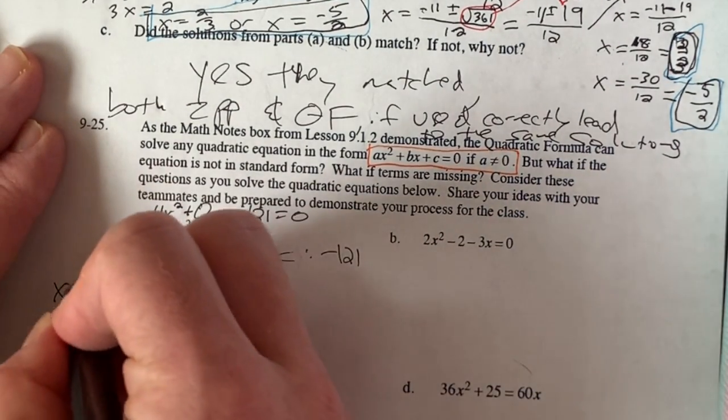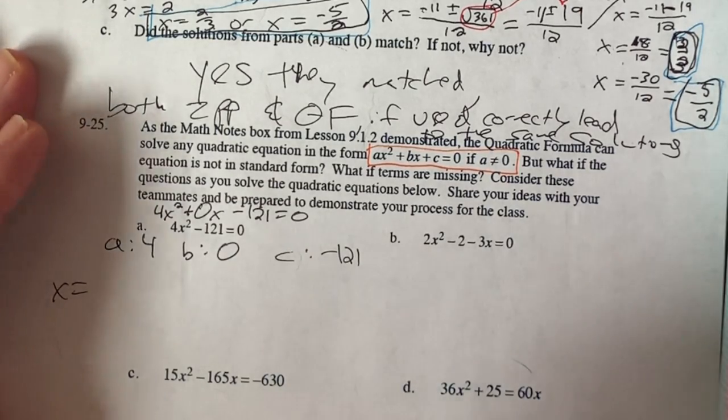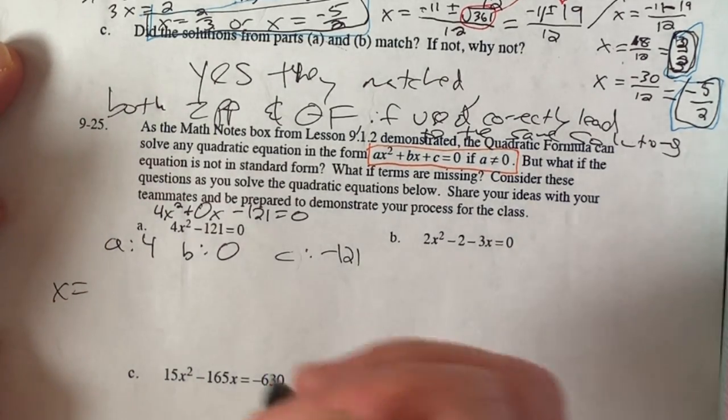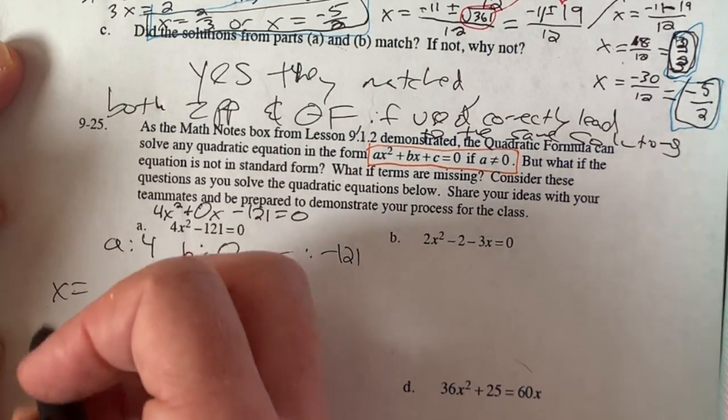So I'm just going to go ahead and solve it real quick so we have an example, and then you're going to do the rest. We'll play some music in the background, set the mood a little bit. You can pause it and then watch the answers in just a couple minutes.